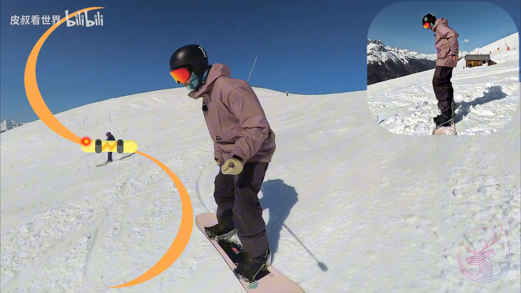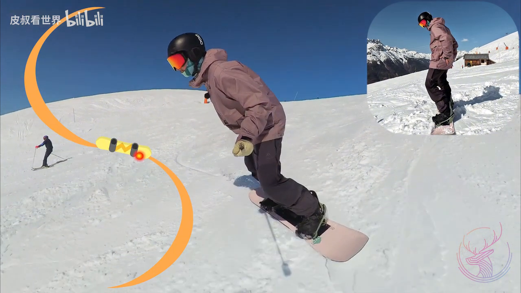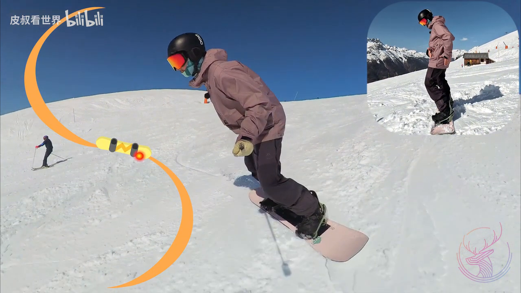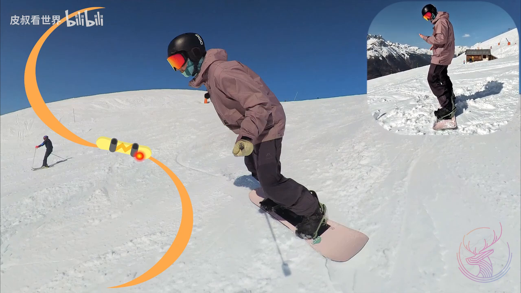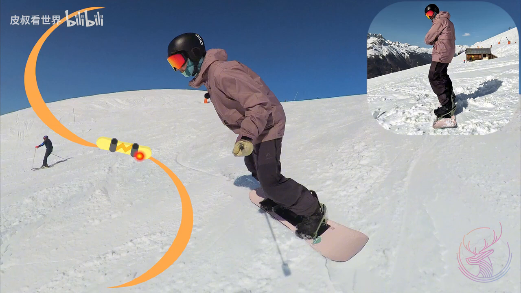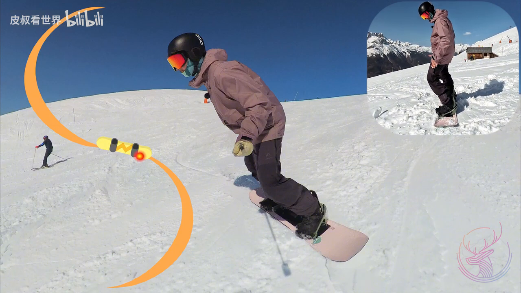And then as my shin starts applying pressure into the front of the boot and my hip and knee are stacked vertically over the toe edge, over my front foot, suddenly that weight is shifting from the back of the board up to the nose of the board, now on the toe edge.